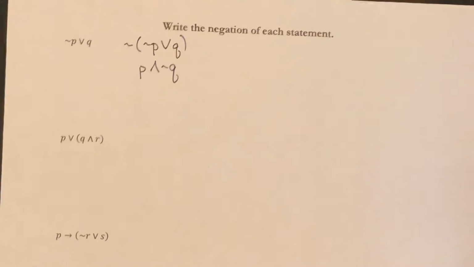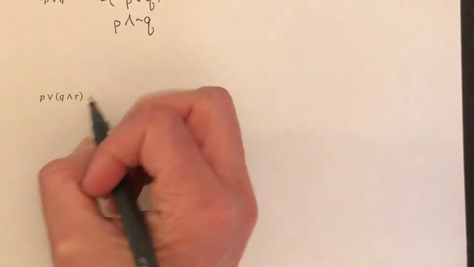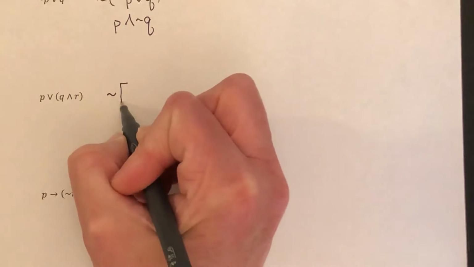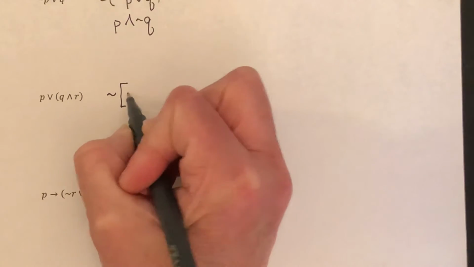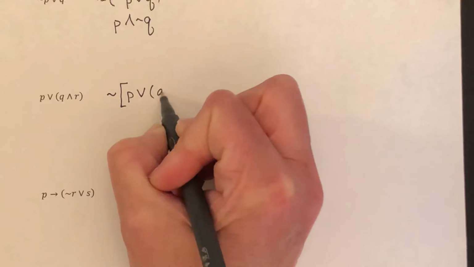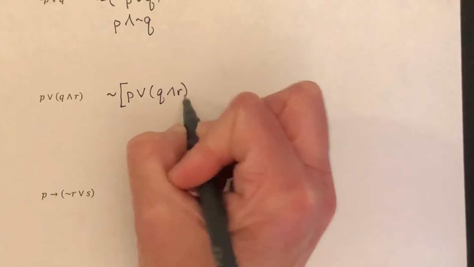So this has exactly opposite truth value of this. Okay? Now this one is going to be a multi-step because I have more than one connective here. So I am looking for, if I want to negate it, not (P or (Q and R)).